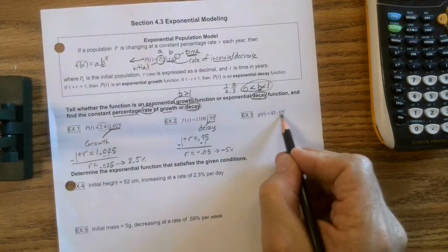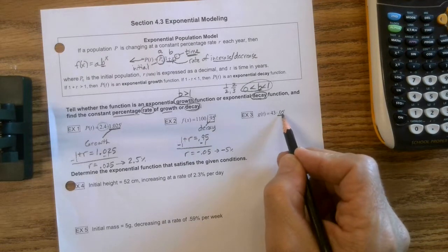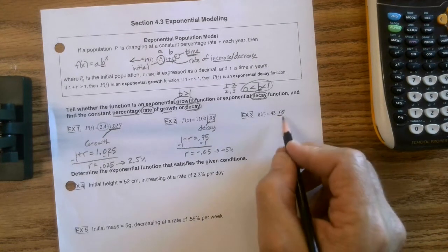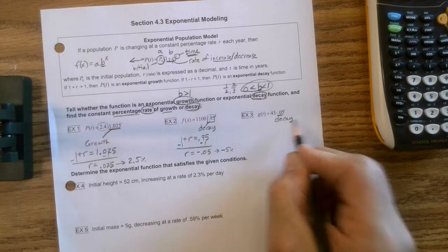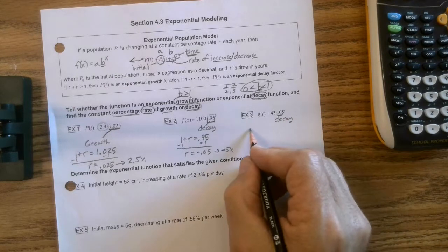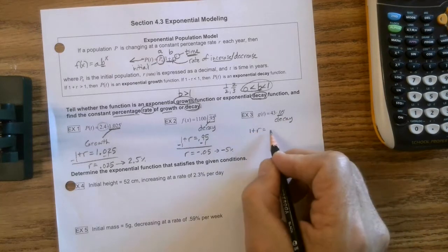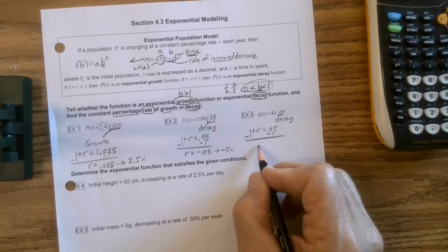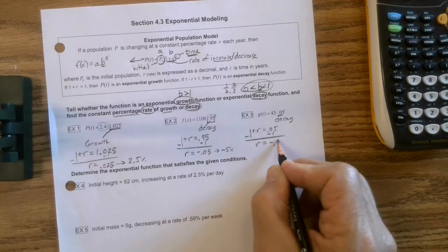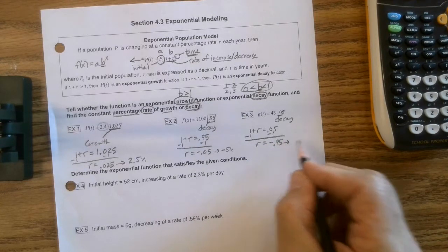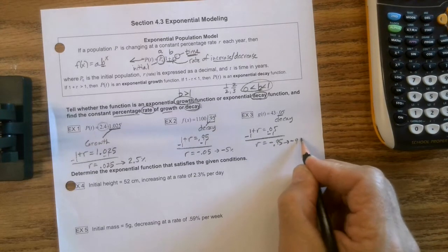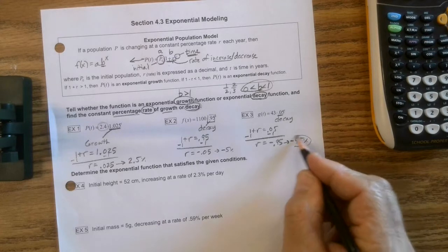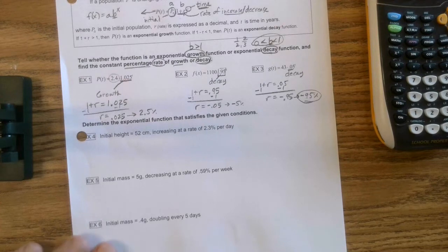This guy, well, notice that's way less than 1, barely greater than 0. So we know that's decay. And then we're going to stick with the program. 1 plus R has to equal 0.05. Subtract 1. R is negative 0.95, which translates to a negative 95% decay. All right. Now we're going to actually try some of these problems.